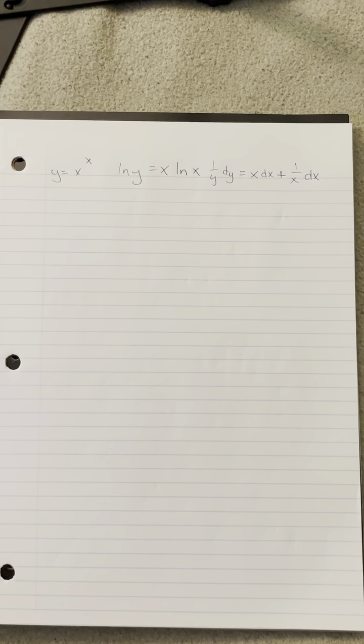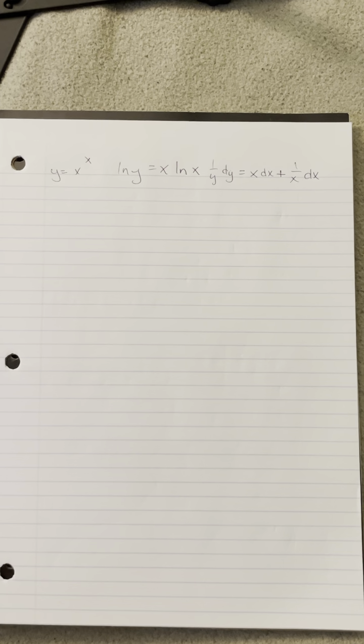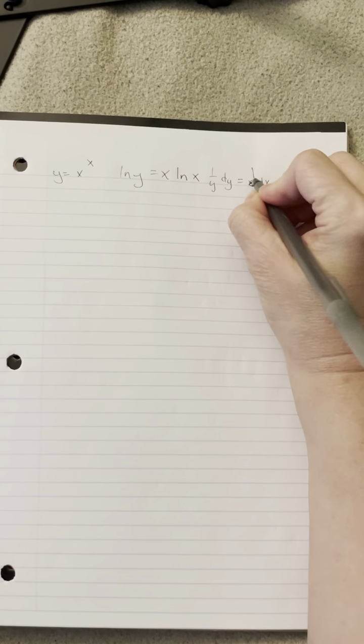One second, I don't like that x there. No, because the natural log of a constant goes to 1. This should be 1 dx implied.